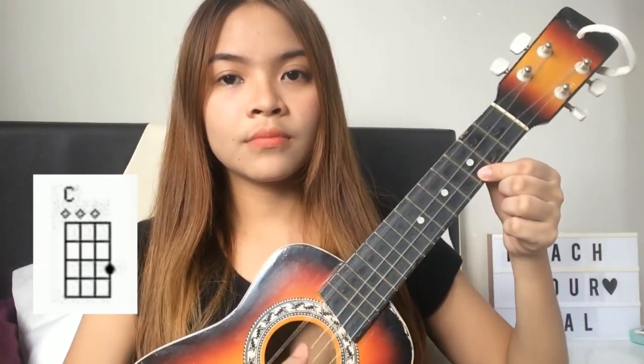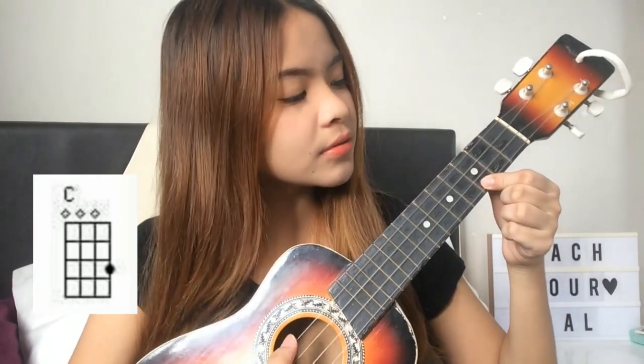So for today's tutorial, we'll be needing 5 chords. Madali lang yung chords na yon, 5 chords. Wala siyang bar chords. So, let's begin with the first chord. Okay, we have C. Dito tayo sa first string. Any finger of your choice, C.